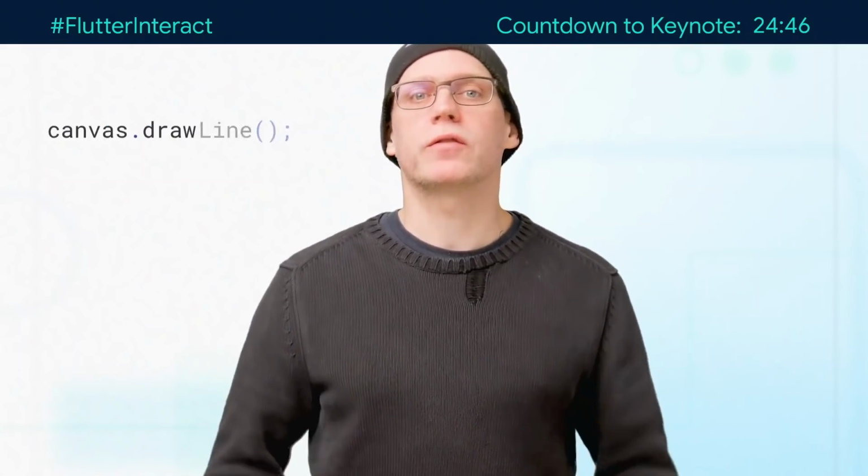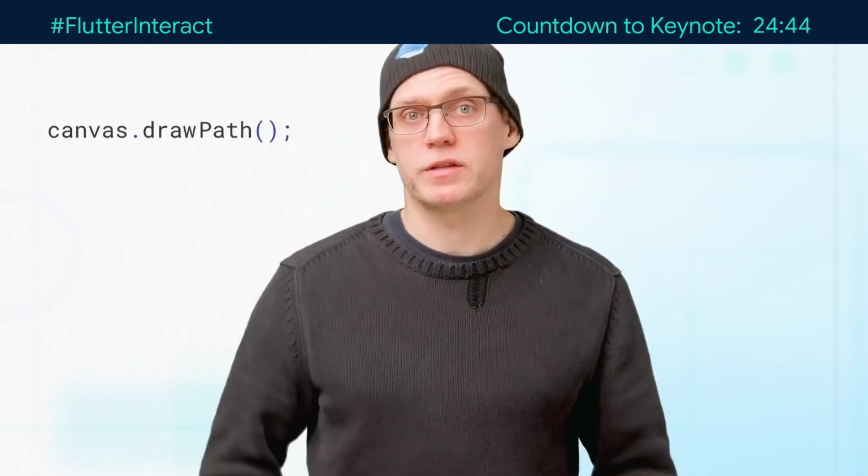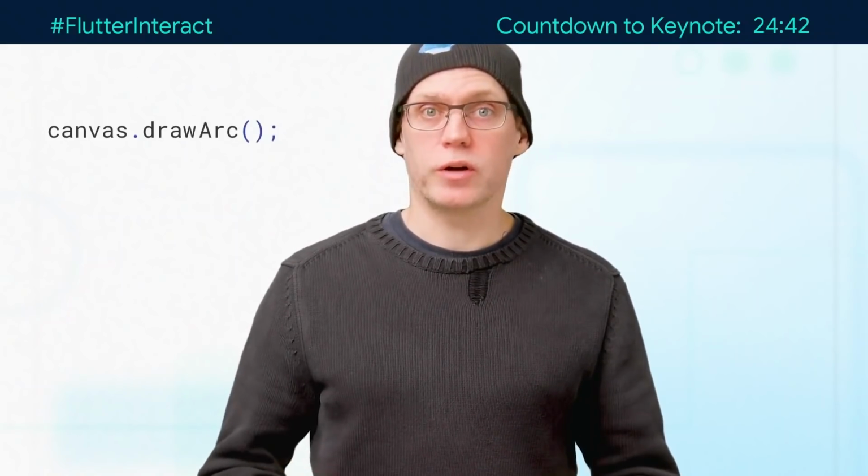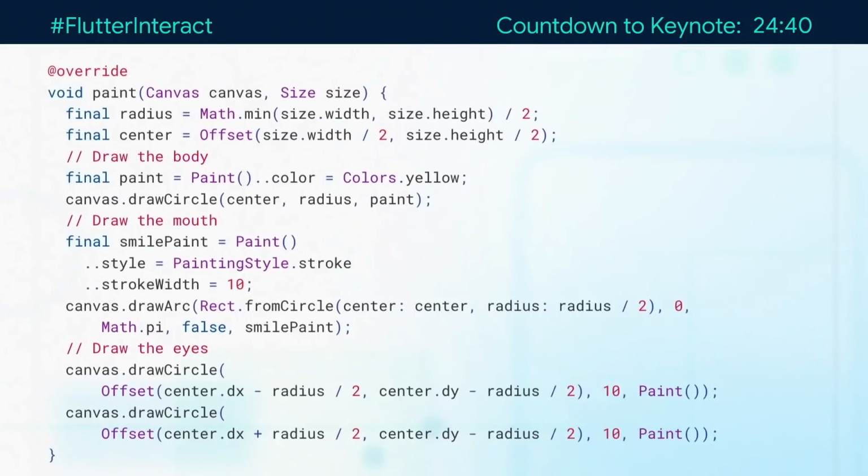There are a host of different drawing routines available to the canvas. Check out the docs for a complete list. For something a little more complex and a whole lot more fun, here's a paint function that draws a smiley face using a combination of drawCircle and drawArc and a little bit of math.